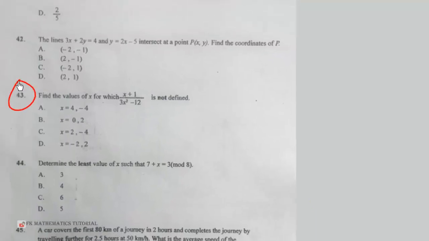Question number 43. Find the values of x for which (x + 1) over (3x² − 12) is not defined. If this denominator is equal to 0, then it is not defined. So 3x² − 12 = 0 will make it undefined.